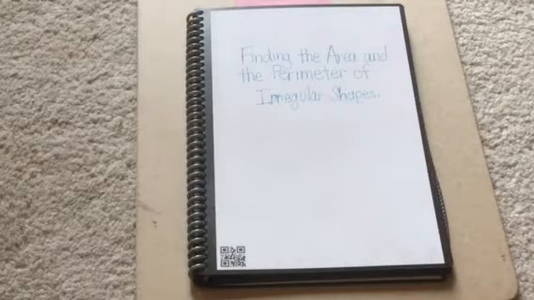Today's lesson is going to be about finding the area and the perimeter of irregular shapes. This is a real life problem when people are trying to carpet a room or put fencing around a backyard that might be in an irregular shape. These happen on a fairly regular basis, and using your skills in a couple of different areas of math and connecting them will help you solve these problems.